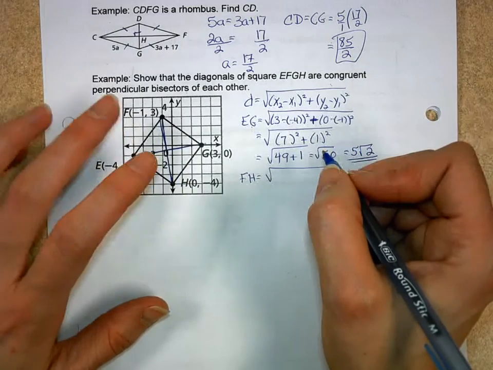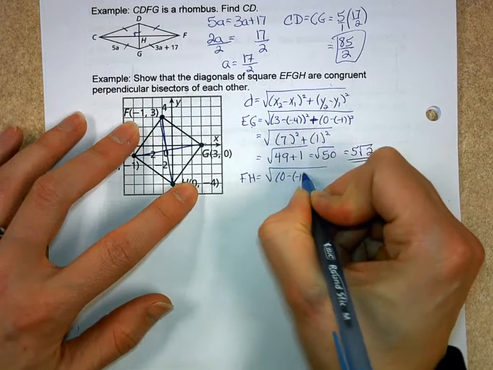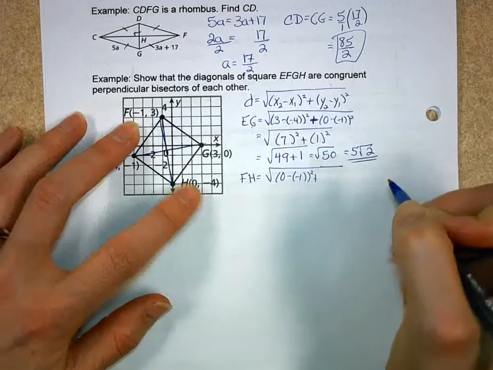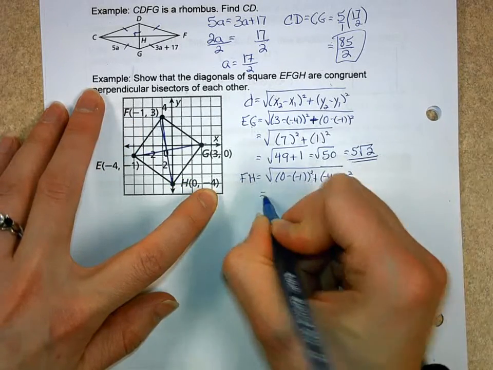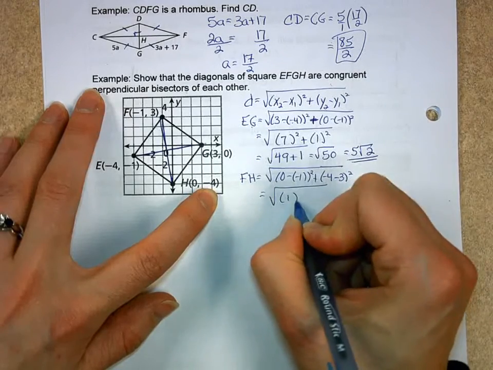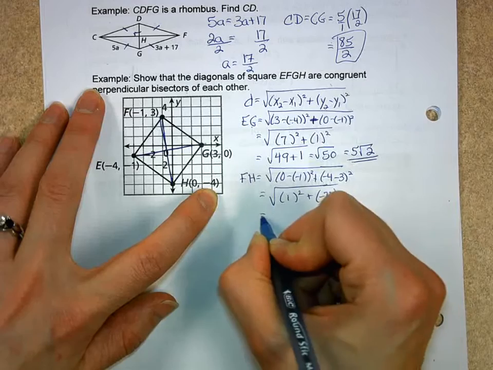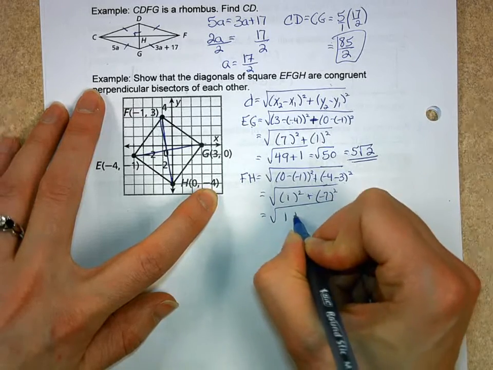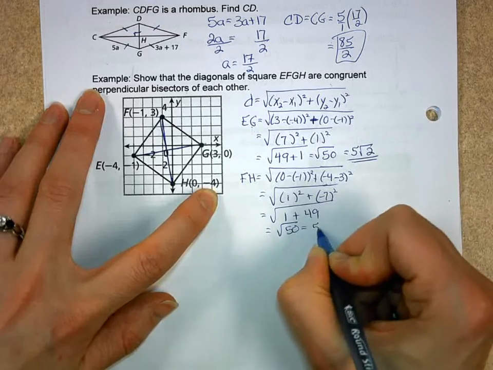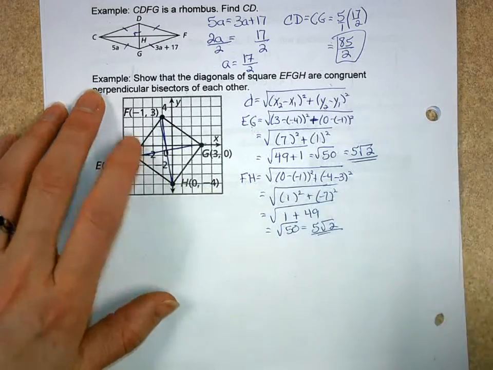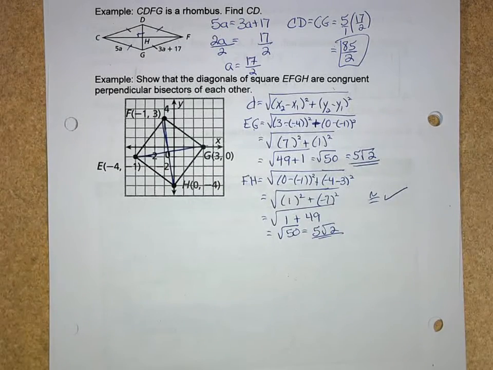So x, let's go 0 minus a negative 1 again. So 0 minus a negative 1 squared plus the quantity negative 4 minus 3 squared. Well, that ends up being a positive 1 squared. And I have the quantity of negative 7 squared. So that's 1 plus 49. That's the square root of 50. That also ends up being 5 root 2. They have the same length, so they're congruent. Check. Congruency is figured out.